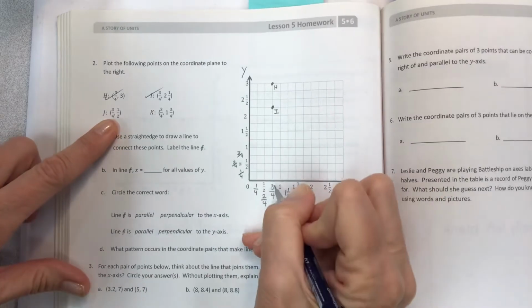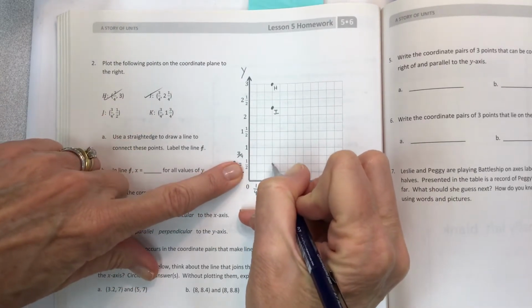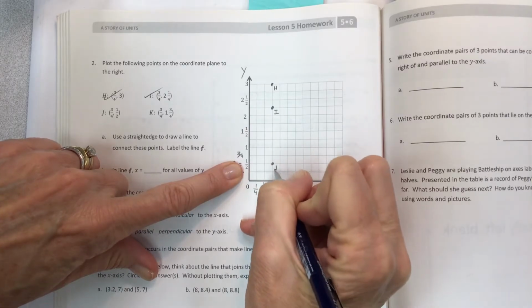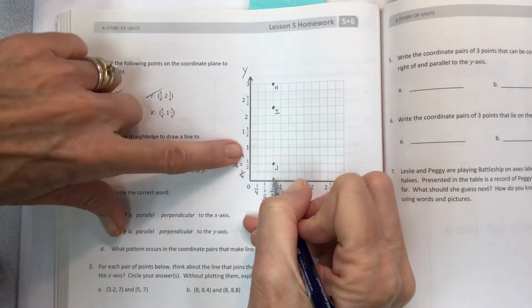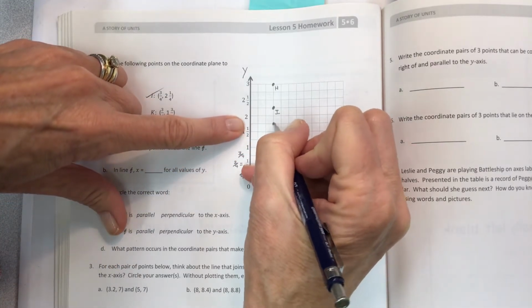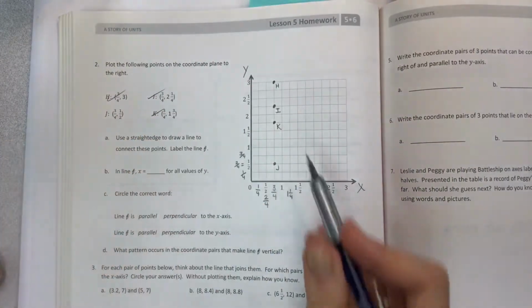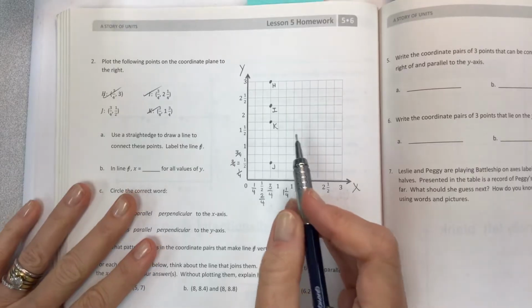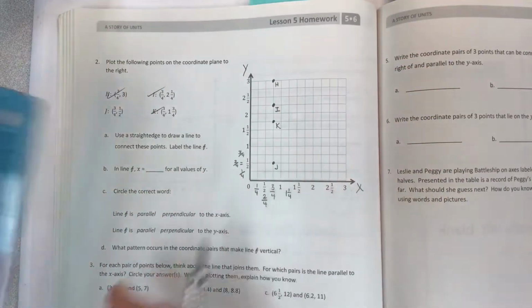3/4 and 1/2. 3/4 here, and then 1/2. Well, I didn't even get to 1. That's J. And for K, 3/4 and 1. Here's 1 1/2. Here's 1 3/4. If you need to pause the video, if I'm going too fast, sorry, pause the video and get your work done. Label everything with the letters and be neat.